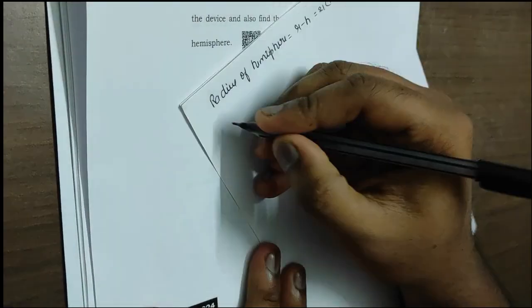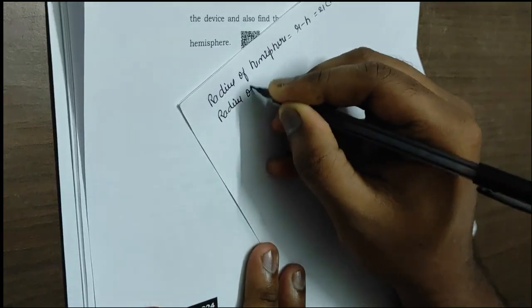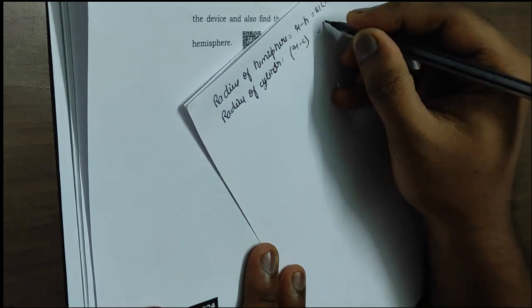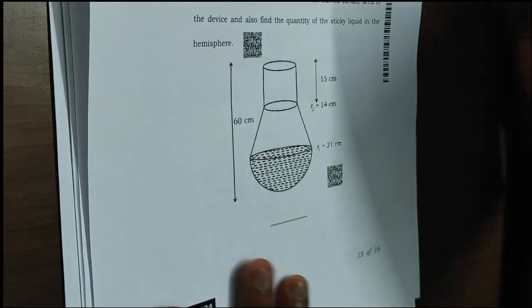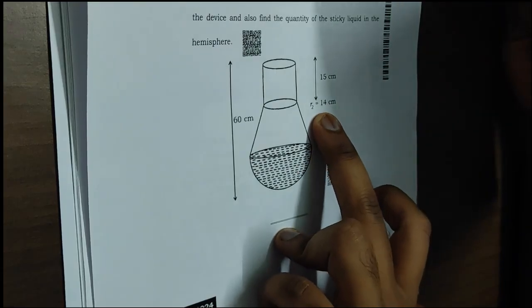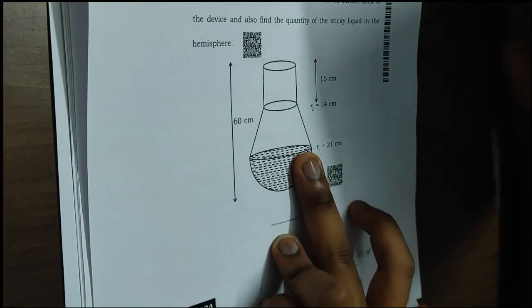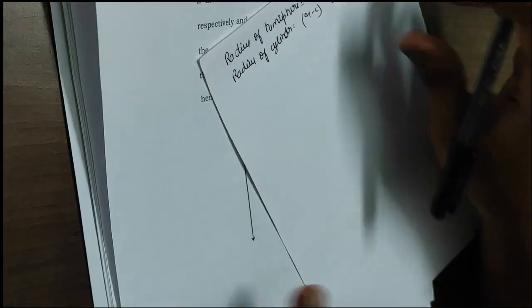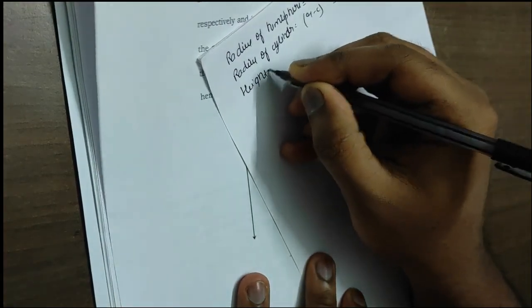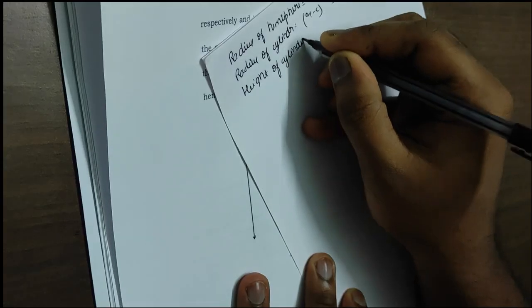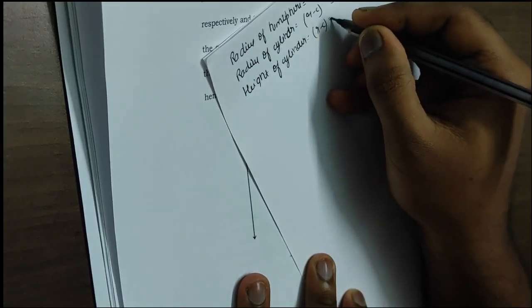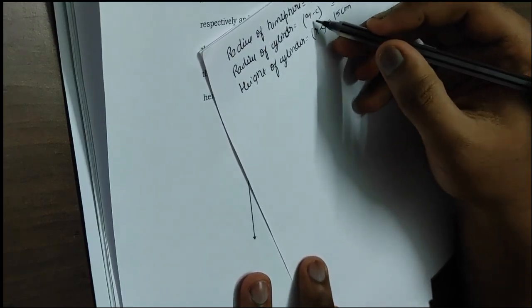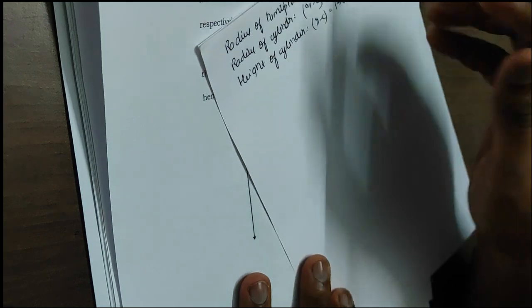Now the radius of the cylinder, R_C, is equal to 14 cm. We know the height of the cylinder, H_C, that is 15 cm. This is the radius of the cylinder and this is the radius of the hemisphere.